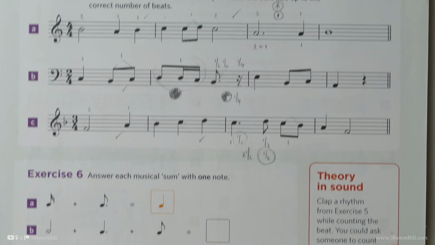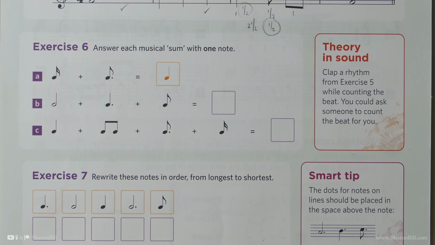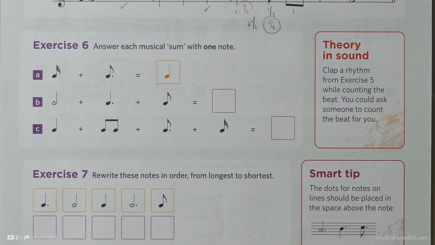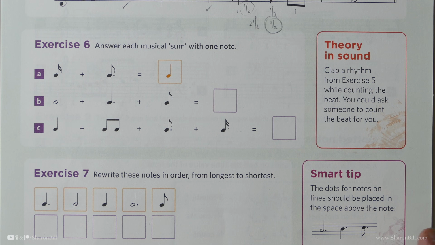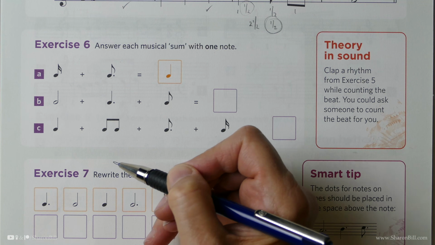Moving on to exercise 6, we're just going to do some musical sums, get our maths brain going, just a little bit of musical addition. But we've got to answer the sum with one note, not the number. We have to think of the numbers first, of course, though.